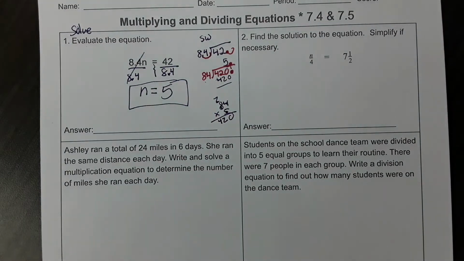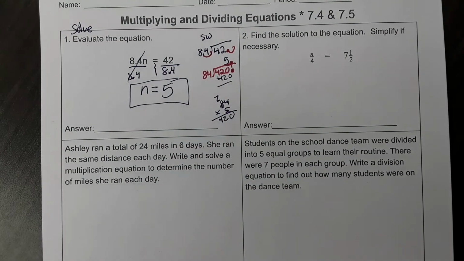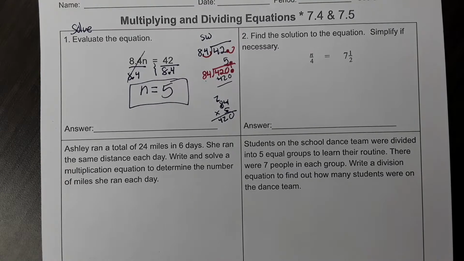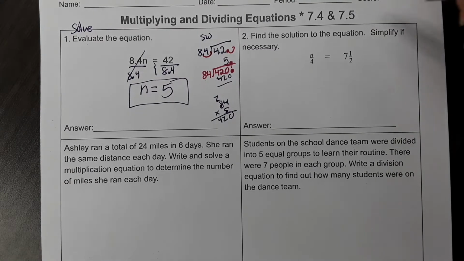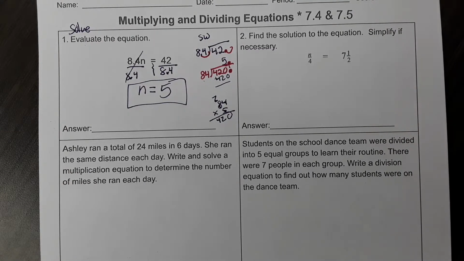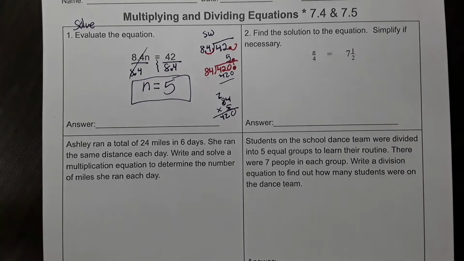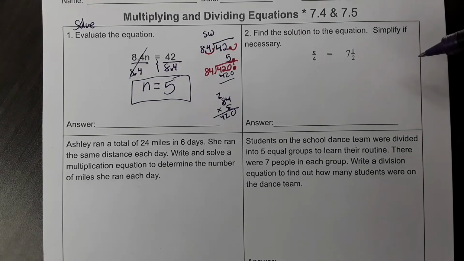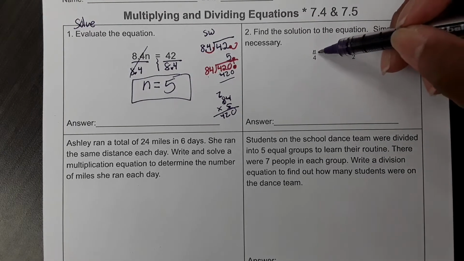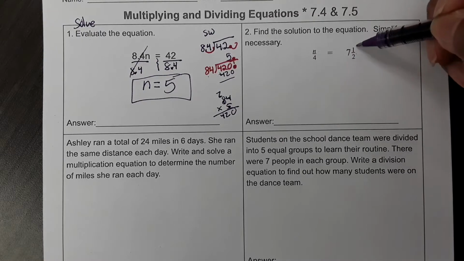All right, next up. Find the solution to the equation. Simplify if necessary. So it's a fraction. If my answer ends up being a mixed number, like it is right now, then I'm going to make sure that it is in the smallest numbers possible, which is really the biggest size pieces. Here we go. It reads, n divided by 4 is equal to 7.5.